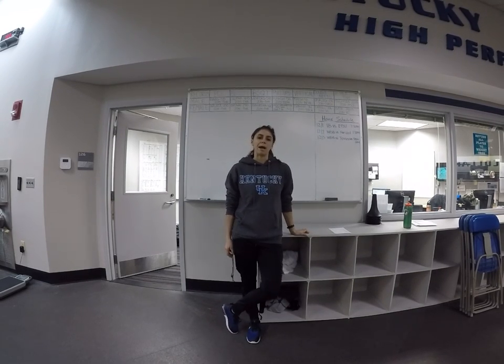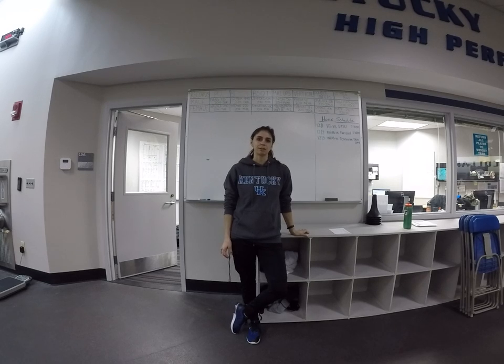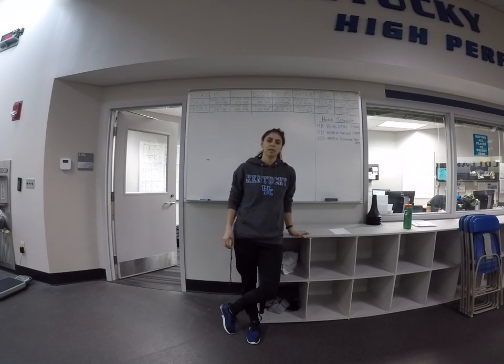So I'm going to talk about max aerobic speed today. Max aerobic speed is the lowest running speed at which maximal oxygen uptake occurs. Okay, this is important because it's a critical factor for developing aerobic power with athletes. So there are a couple ways to determine an athlete's maximum aerobic speed.